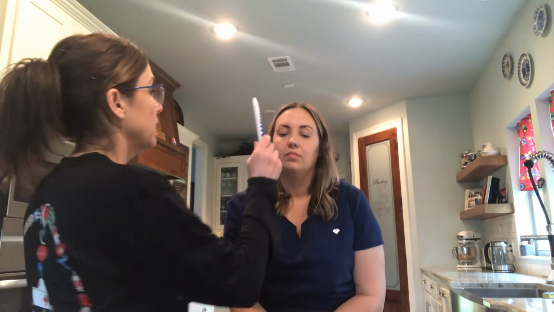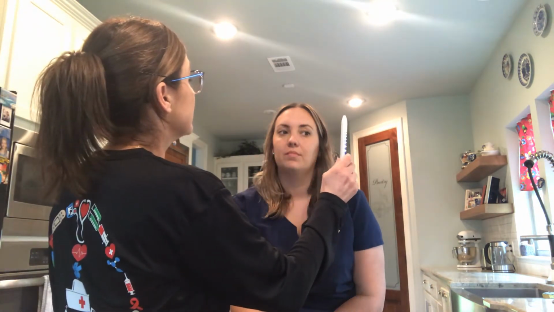So we're going to go ahead and do extraocular movement to see if she has that. Can you follow my ophthalmoscope? Okay, so there's not any extraocular movement problem. They were smooth and coordinated.